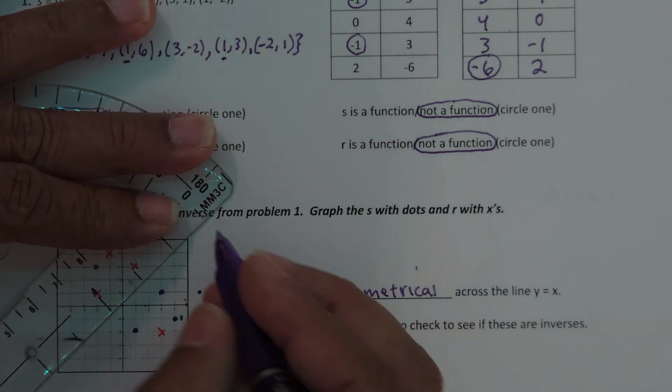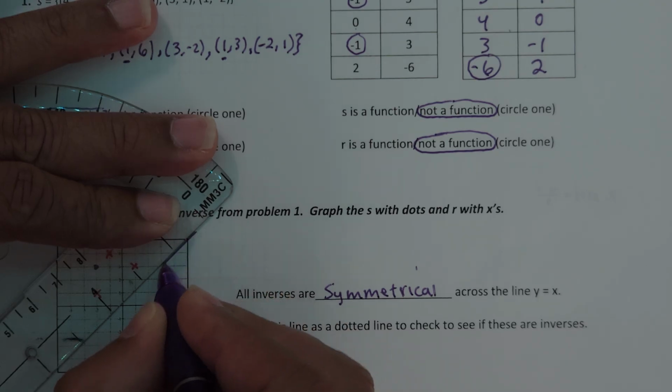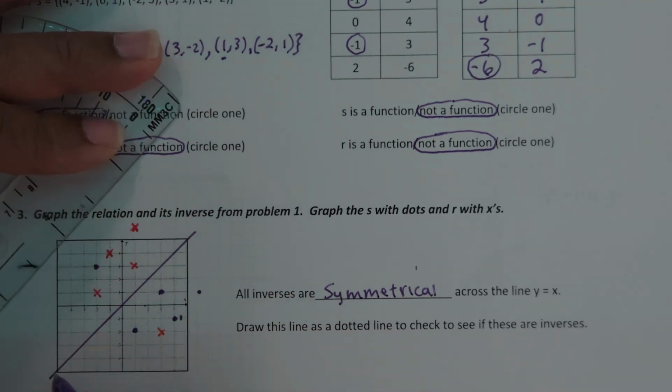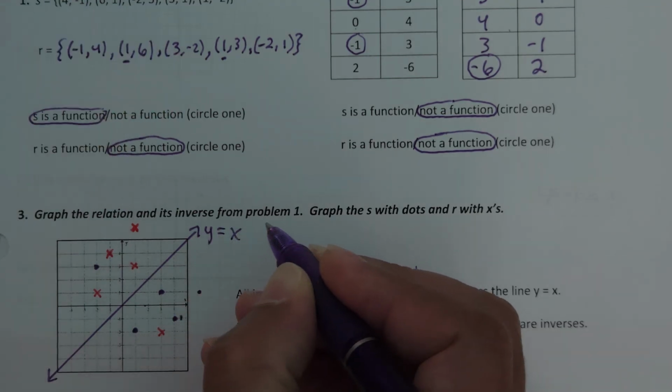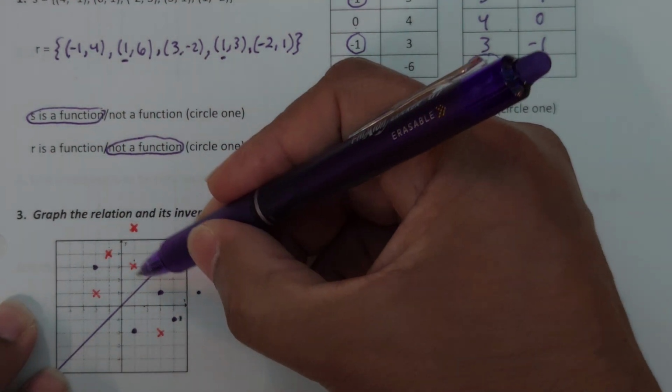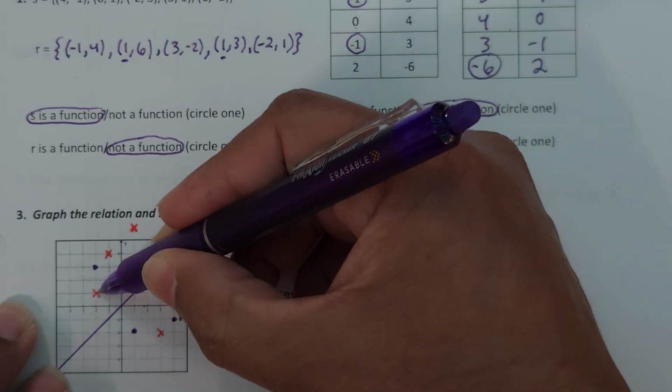Okay, so it crosses the x-axis and the y-axis at the same point, or at the same location. So this is that line y equals x. What this is saying is, see how this point is across from this point, the same distance, and the same goes with this point.